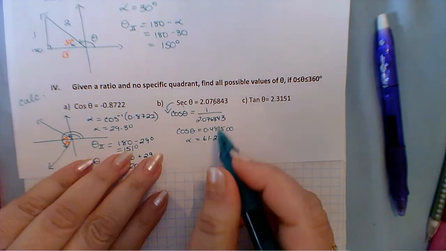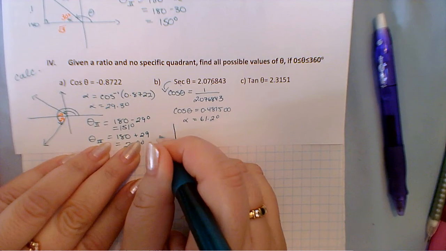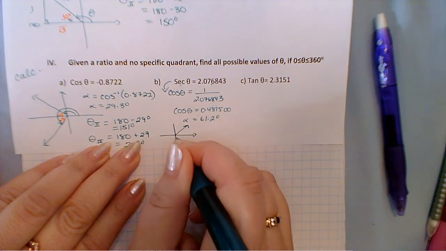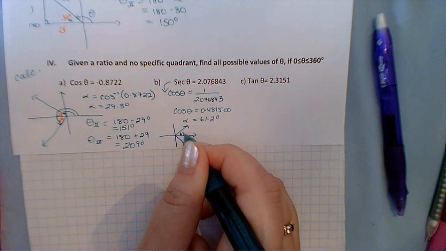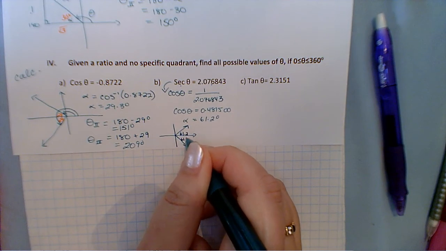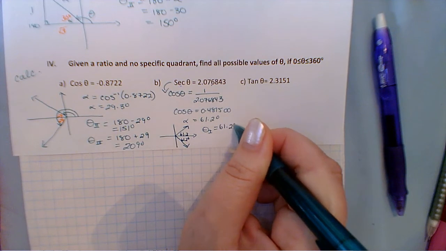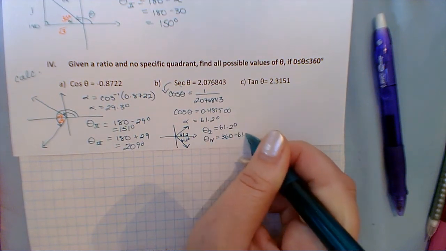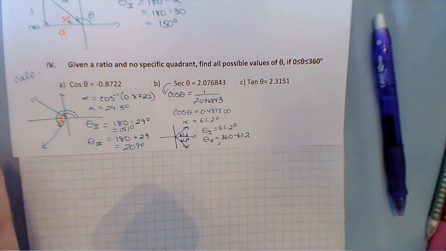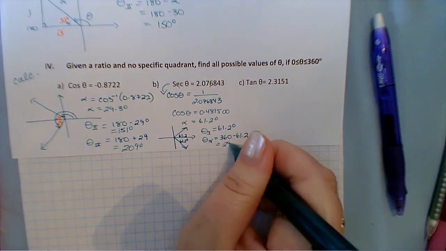Now, where could this possibly be? Again, it was a positive ratio. So where is cos positive? Well, cos is positive in the first quadrant and in the fourth quadrant. So if this is 61.2 degrees, this is 61.2 degrees. So theta in quadrant 1 is itself, but theta in quadrant 4 is going to be 360 minus 61.2, which is 298.8.